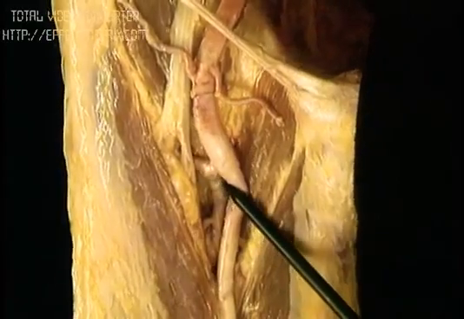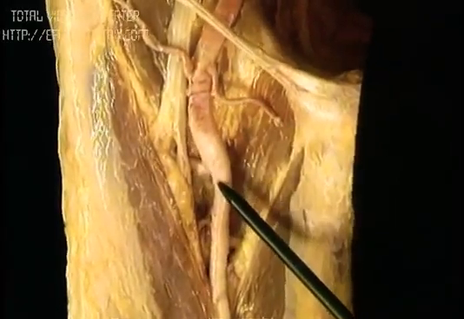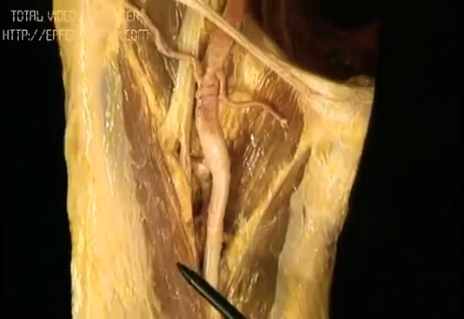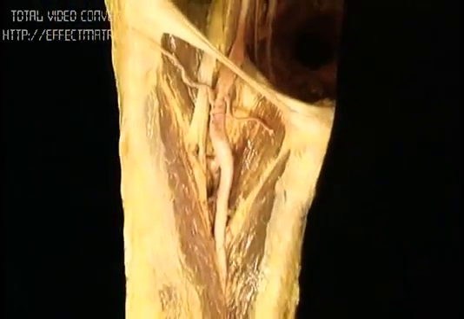Below the point where it gives off the deep femoral, the femoral artery is often referred to as the superficial femoral. It supplies everything from about here downward, but the main artery that supplies the thigh is the deep femoral. To follow the deep femoral artery, we'll remove the femoral artery. We'll also remove the sartorius muscle and the femoral nerve.